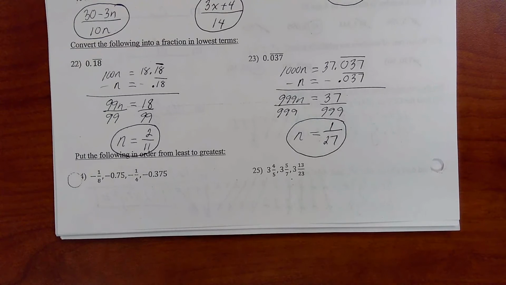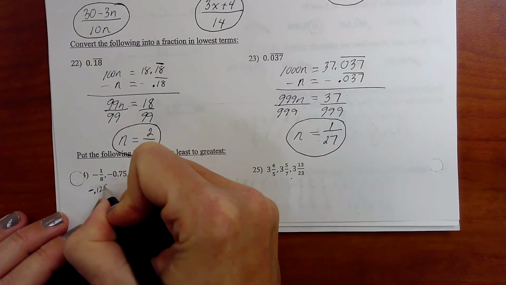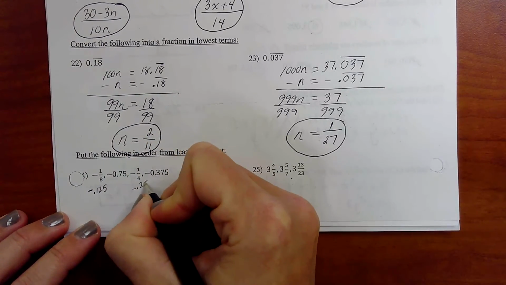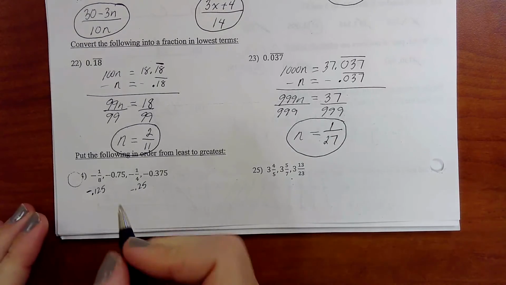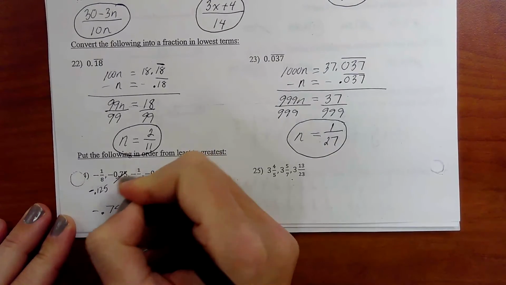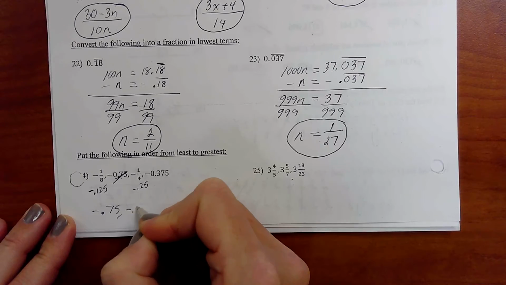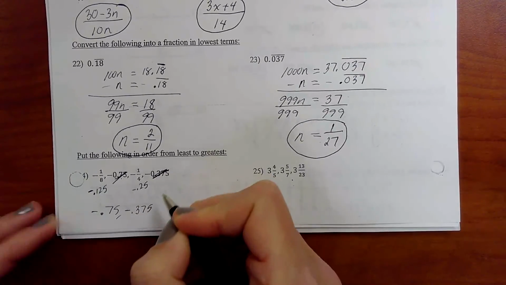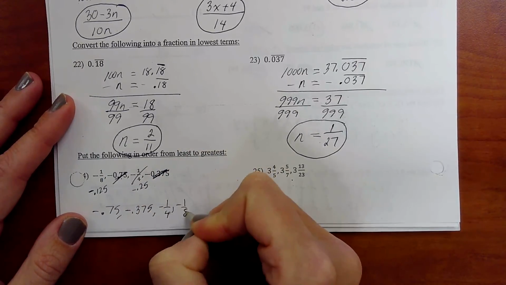And put the following from least to greatest. All right, so negative 0.125. All right, which one is the least? Remember, these are negative. So it's actually this guy, negative 0.75. Then it'll be the negative 0.375. Then negative a fourth. And negative an eighth.